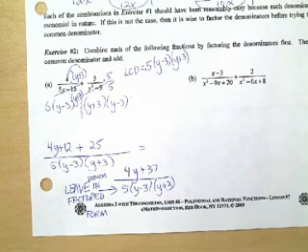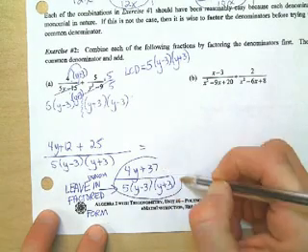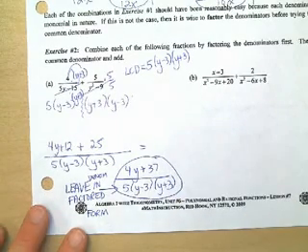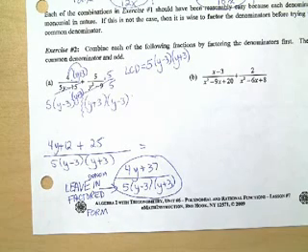I'm going to have you keep that out. Or you can put it in your binder, but have it handy. And take out your 6-7 practice. And we're going to do a couple of 6-7 practice together.